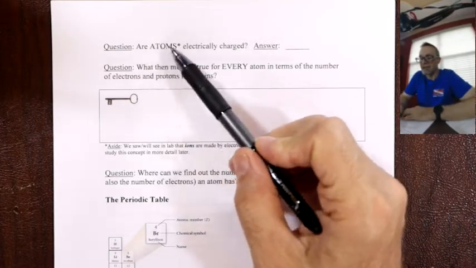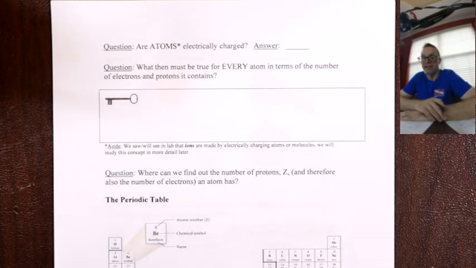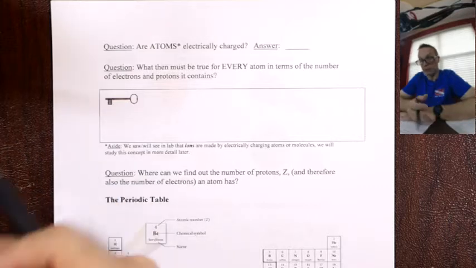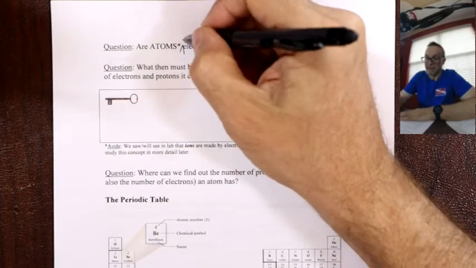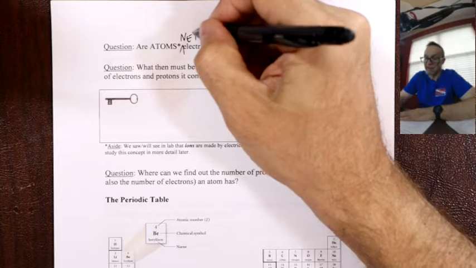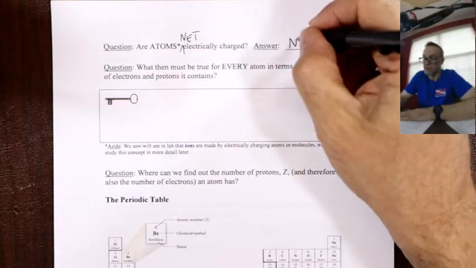And notice I do say atoms here. So are atoms electrically charged? Well, the simple answer is no. Okay, they have charges inside them, right? So protons, which are plus, and electrons, which are minus, but there are always equal numbers, so they add up to zero, if that makes sense. So an atom has no net charge, there's no excess of one or the other, right? So the answer is no.